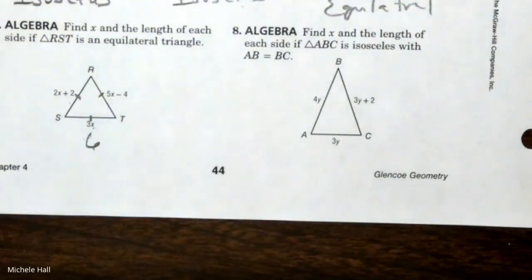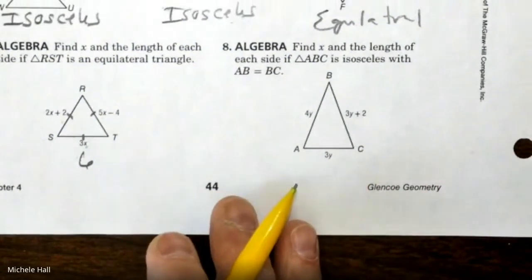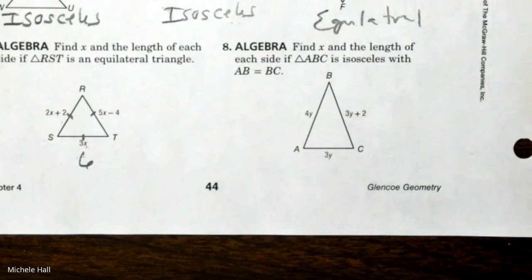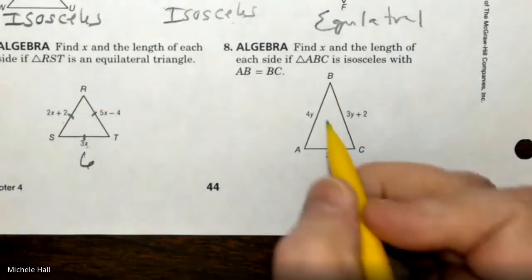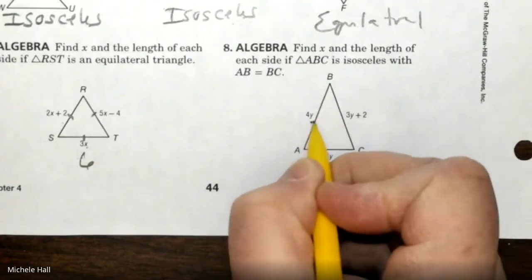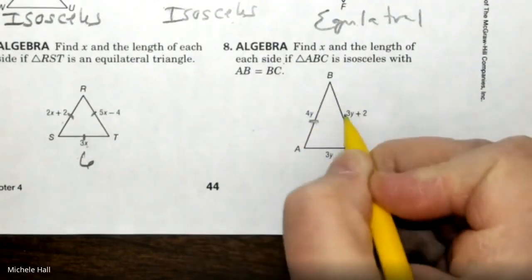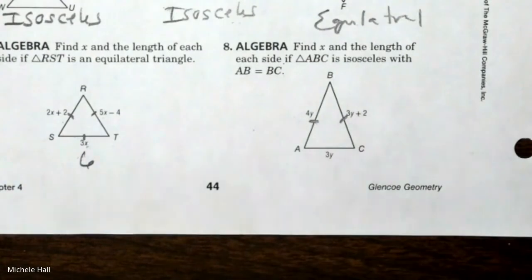Problem 8 says, find the value of x, and the length of each side of triangle ABC. It's isosceles, and it tells you exactly what sides are congruent. It says AB is equal to BC, so you should mark it. It says that side AB is congruent to side BC. So you just need to put markings on there to show it. You can use 1 marking for each. You can use 2 markings for each, as long as you look at it and you know that they're congruent.